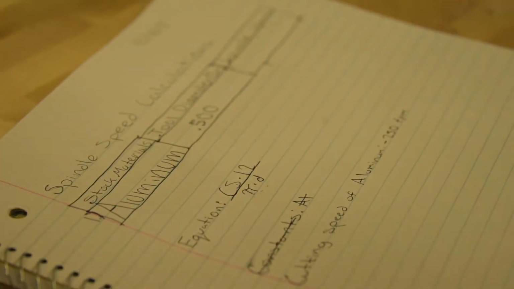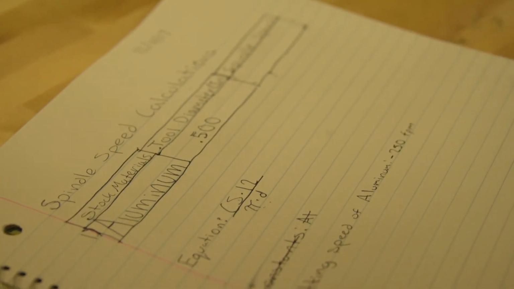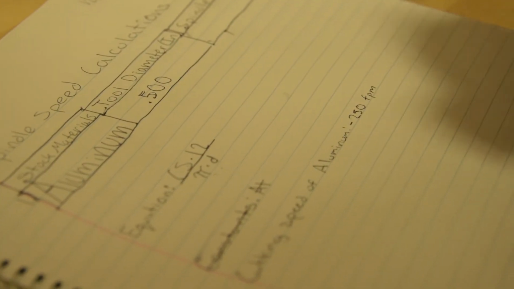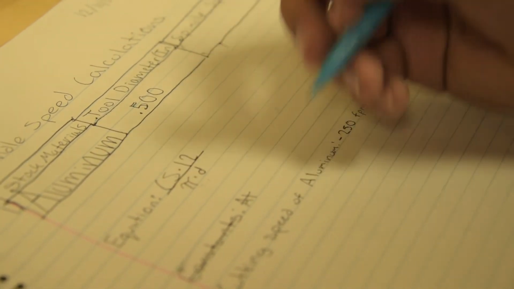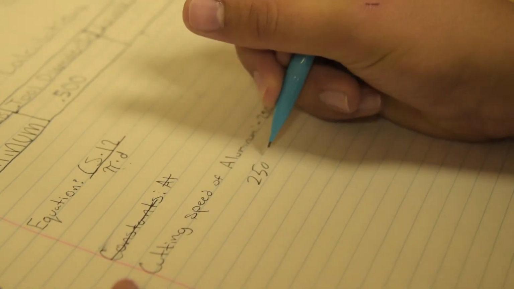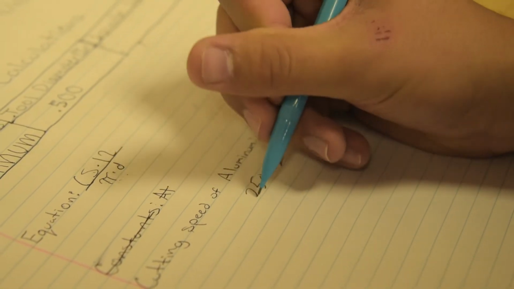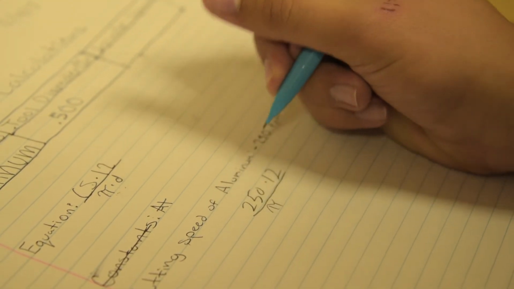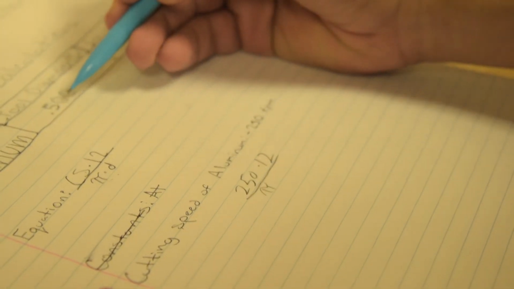Alright, all you gotta do is plug in the values into the variables. So you already know that the cutting speed of aluminum is 250, so you just plug that in. 250 times 12 divided by pi times the diameter, which is 0.5.